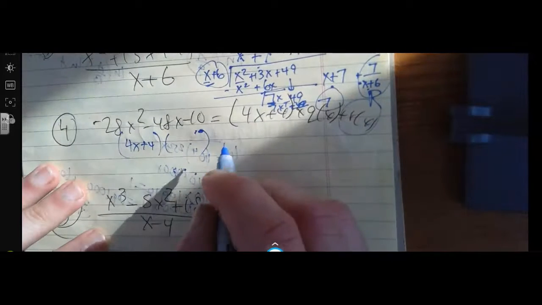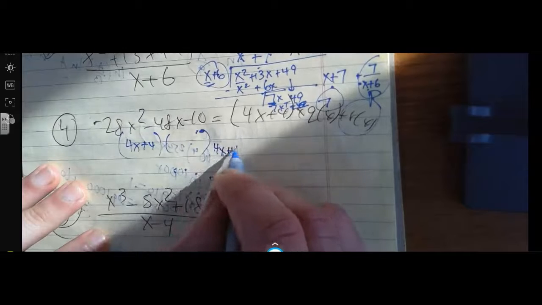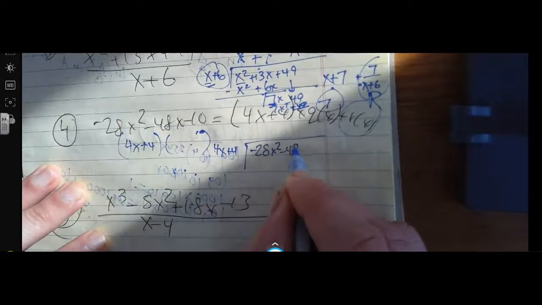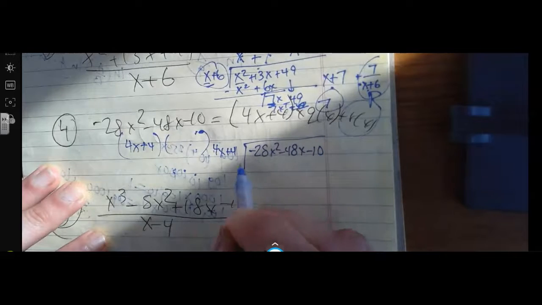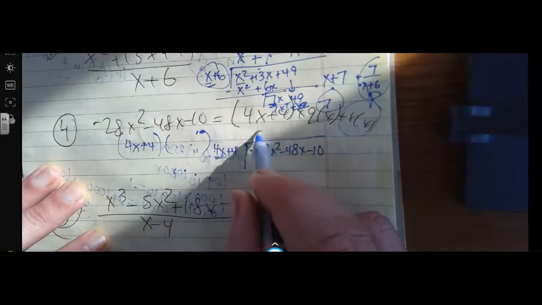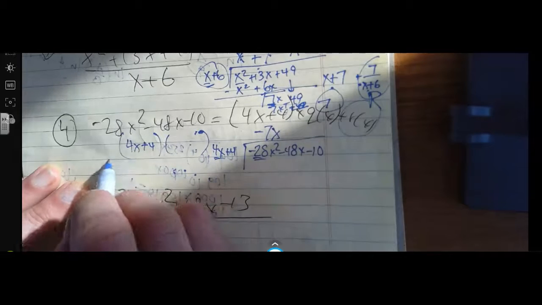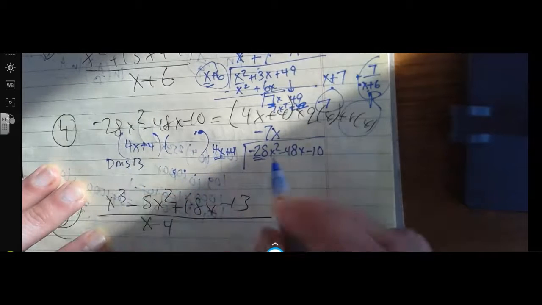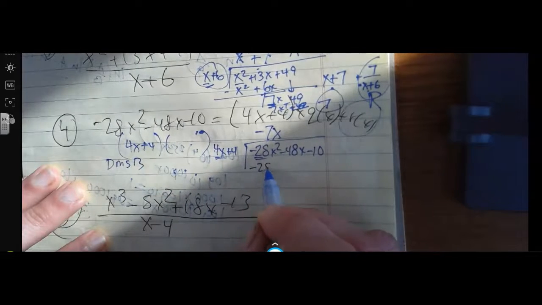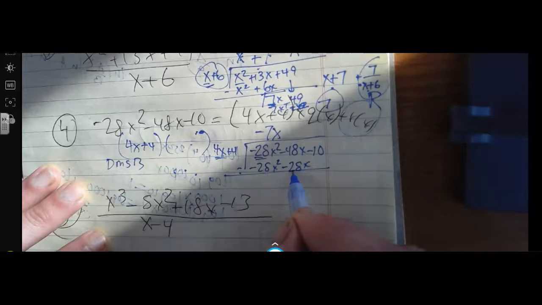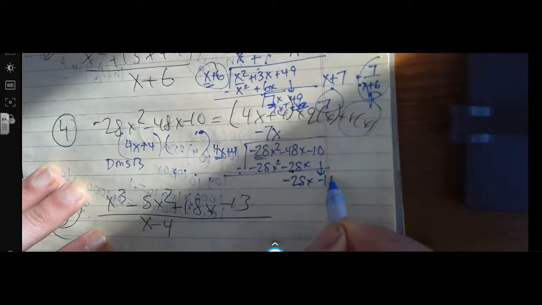How do we know? Well, we'd have to basically divide 4x plus 4 into negative 28x squared minus 48x minus 10. First term into first term, it's going to be negative 7x. Multiply down, so it's DMSB, okay. So multiply down, we get negative 28x squared minus 28x. We subtract, be careful with the minus signs. So this minus becomes a plus, so it's going to become negative 20x, bring down minus 10.